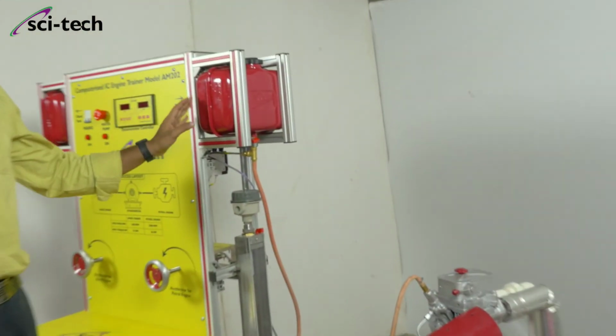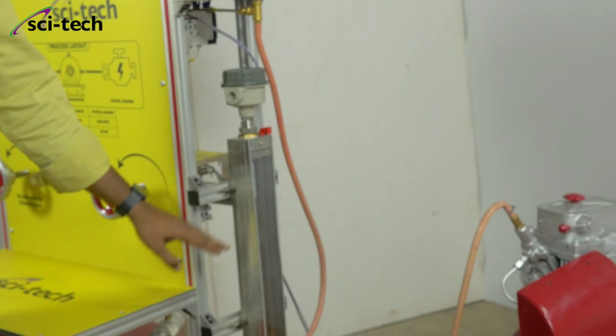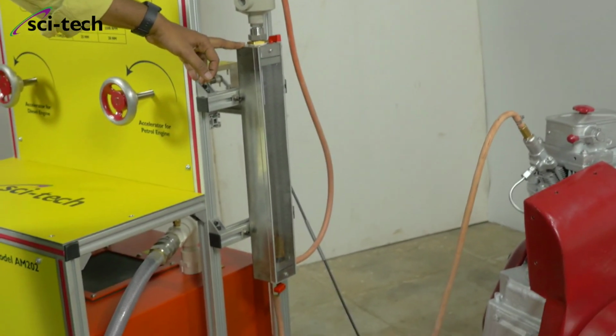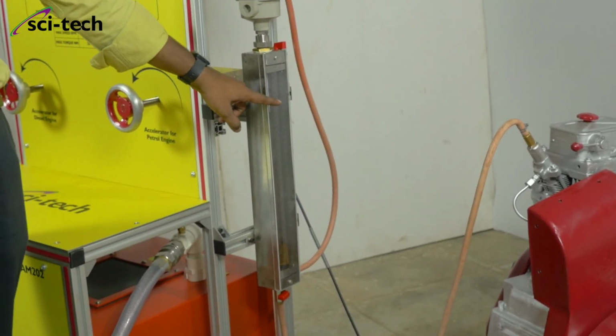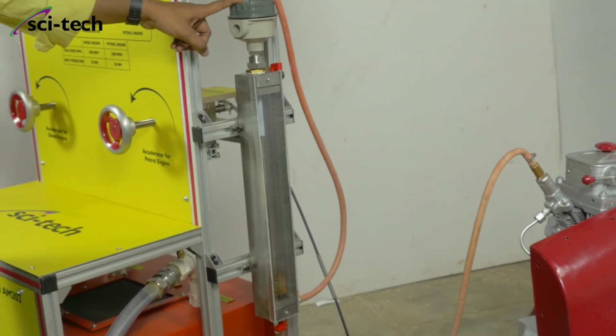Here we have the petrol tank, which is connected to the level indicator, and below that we have a fuel pipe which is connected to a petrol engine. This level indicator is used for indicating the fuel consumption. On this level indicator, there is also a manual scale, and an electrical capacitance type level sensor is also installed.